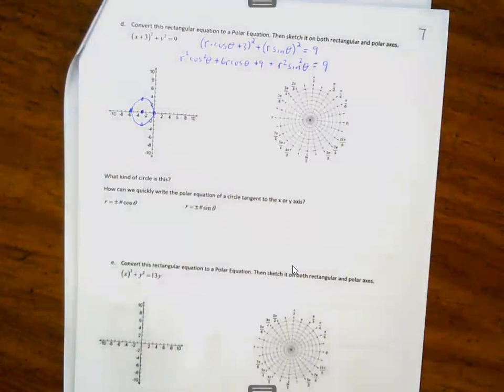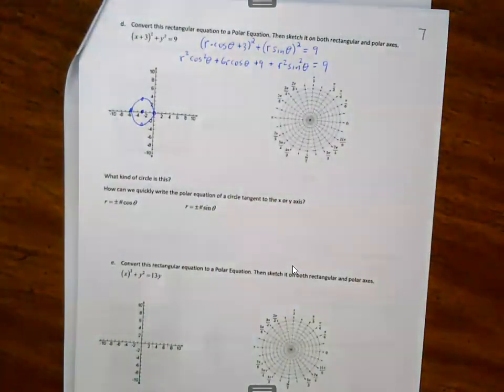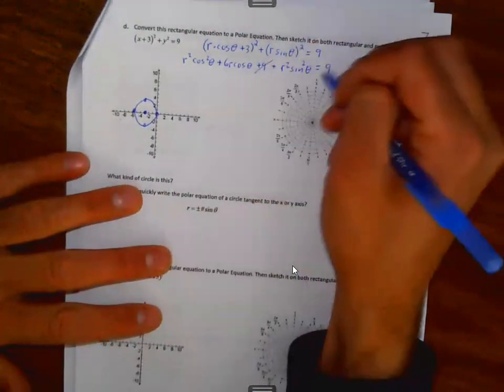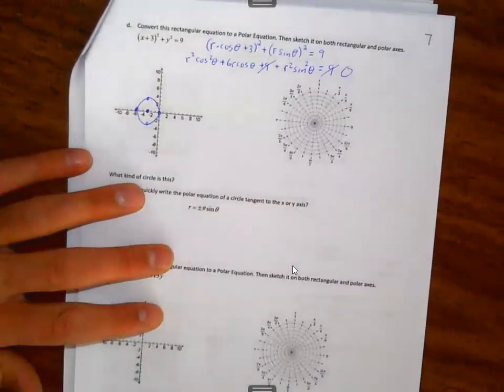So when you just have an equation with x and y in it, and you don't see x squared, y squared, or any other things you can substitute in, then you just have to replace x with r cosine and y with r sine. Then multiply everything out. And what happens is these 9s will cancel out. So now we got a 0 on this side.